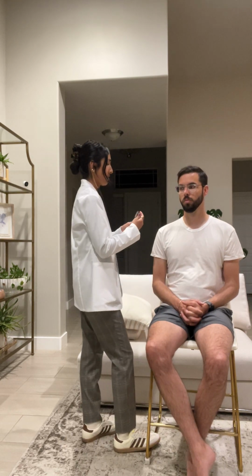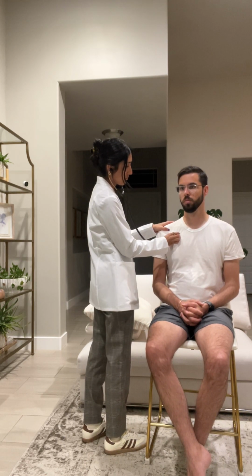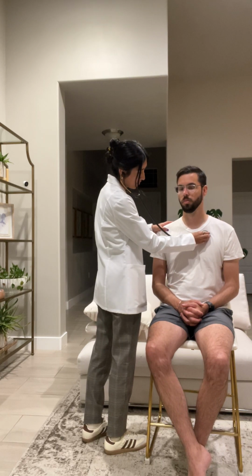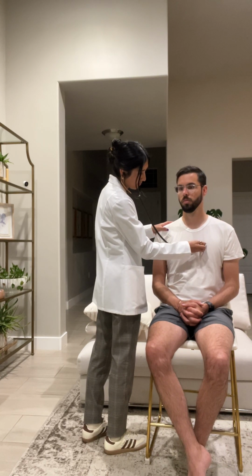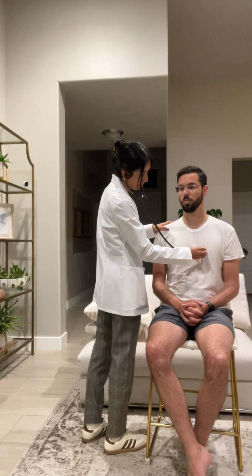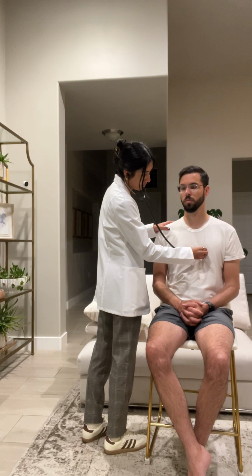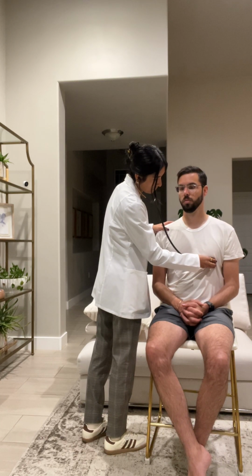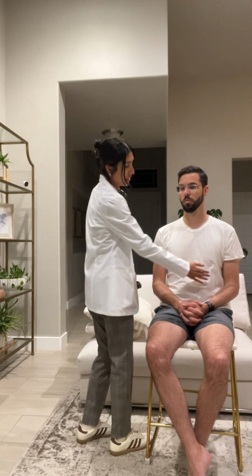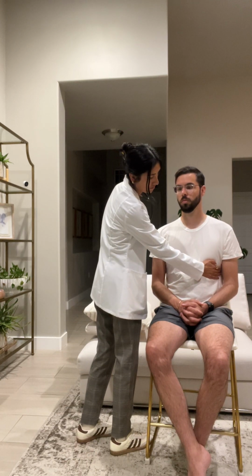Okay, perfect. Now the other side. Got aortic, pulmonic, Erb's, tricuspid, and mitral. Okay, and now we're going to identify the point of maximal impulse.